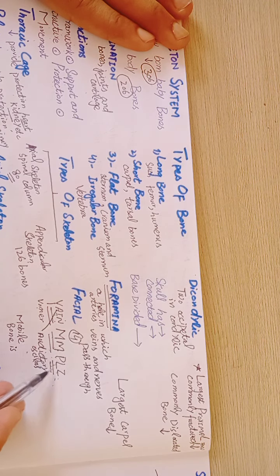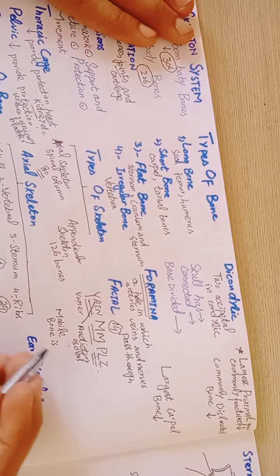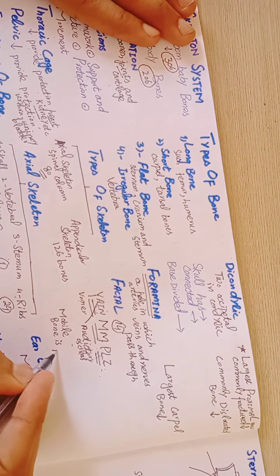Tears are produced by the lacrimal glands. The mobile bone is the mandible.